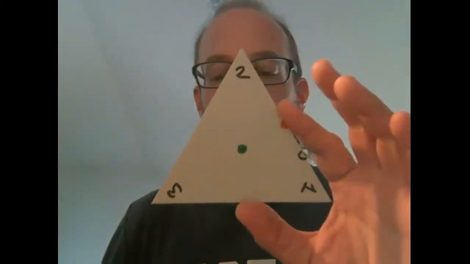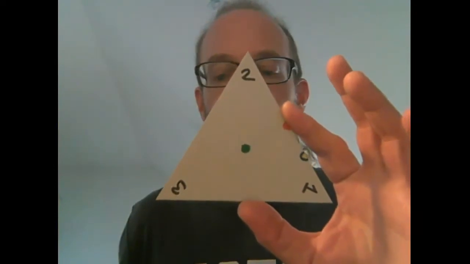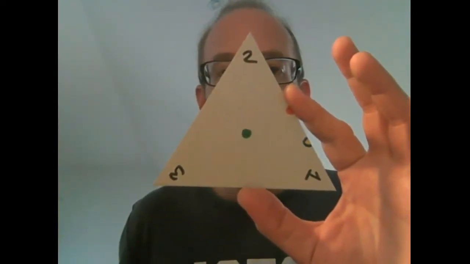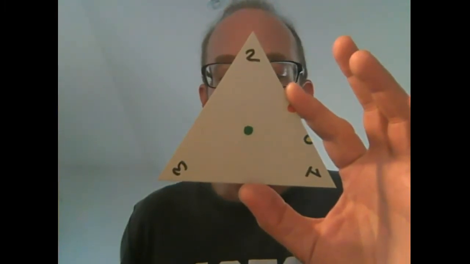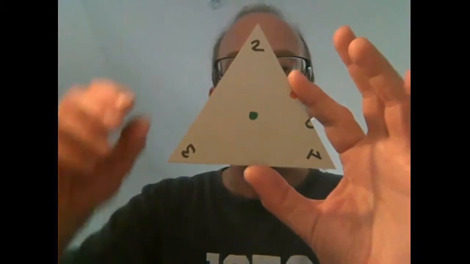Let's consider this equilateral triangle here, and let's look at its symmetry group. So what are the symmetries of this triangle? First, ignore the numbers and ignore the points on it, just the triangle. So what can we do?